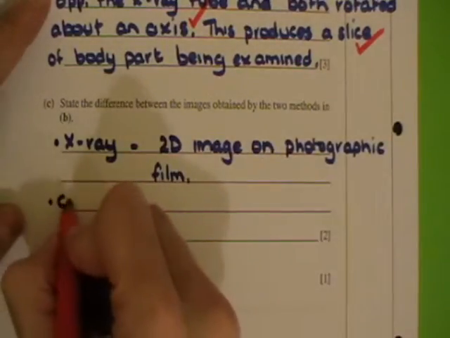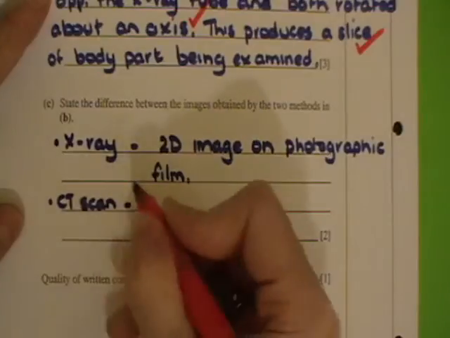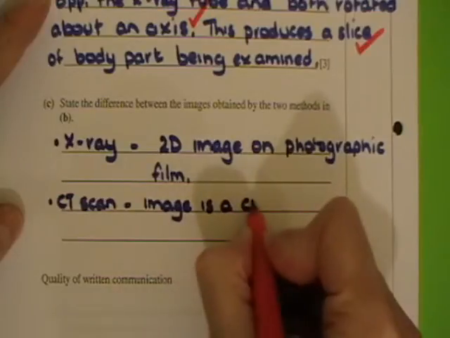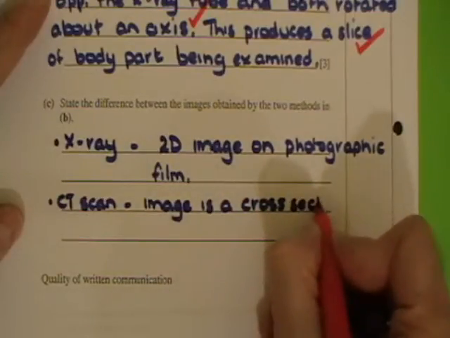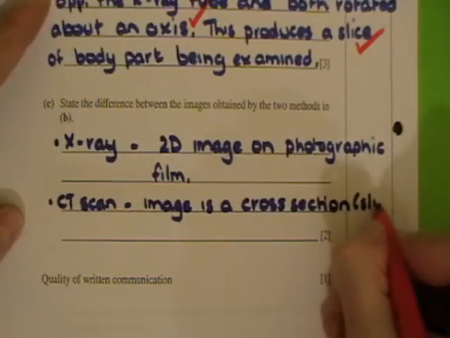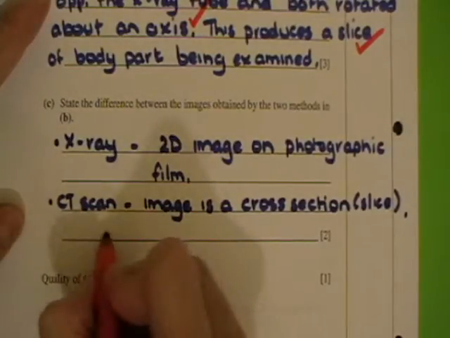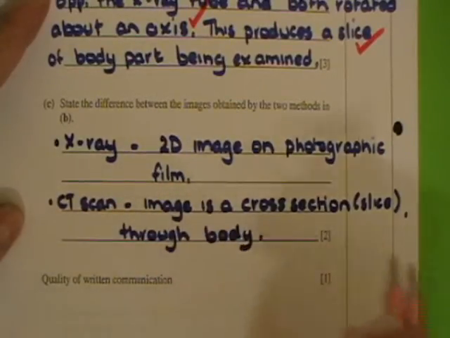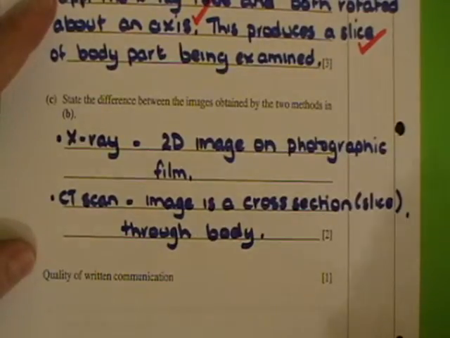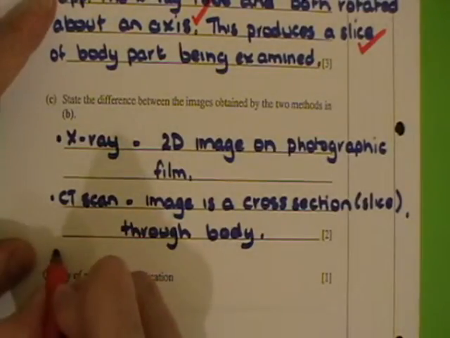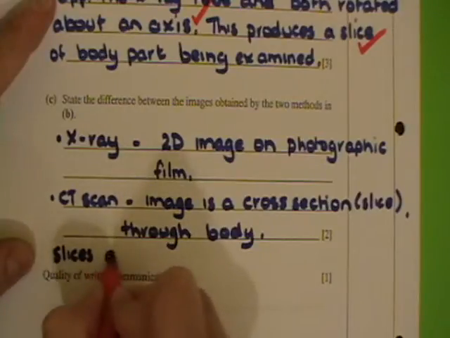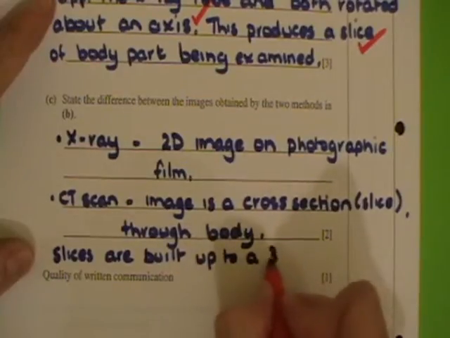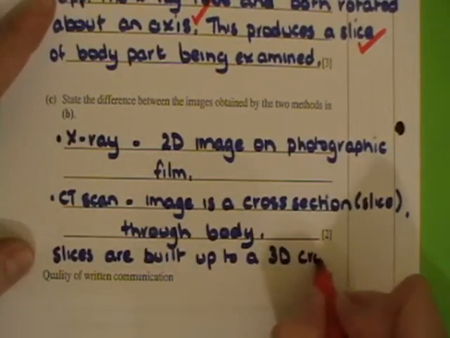And then the CT scan image is a cross section, or a slice through the body. And again there, you might as well write a wee bit extra if it's going to get you more marks. So you could say there, the slices are built up to give you a 3D cross section.